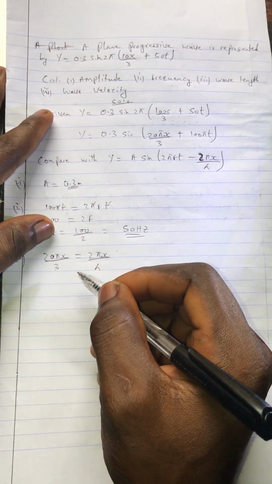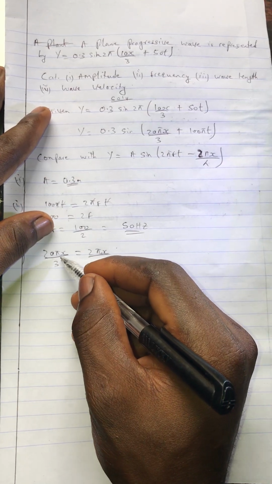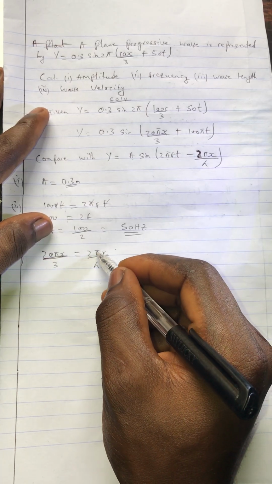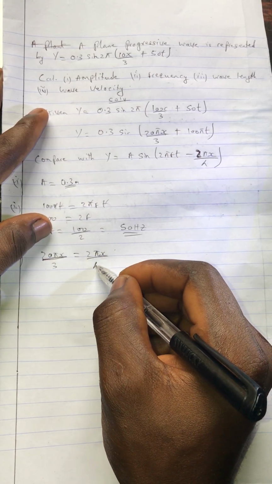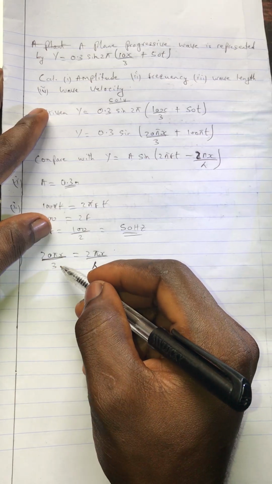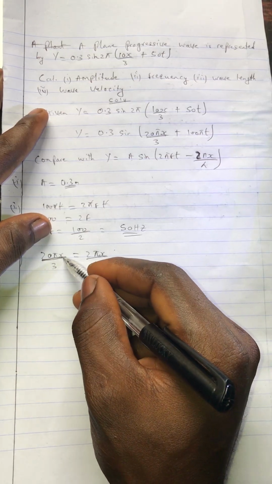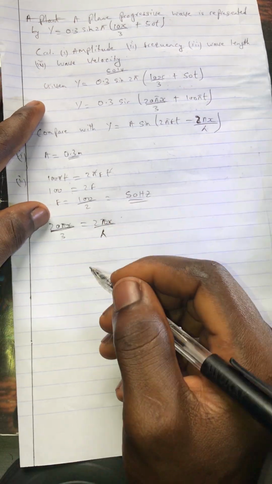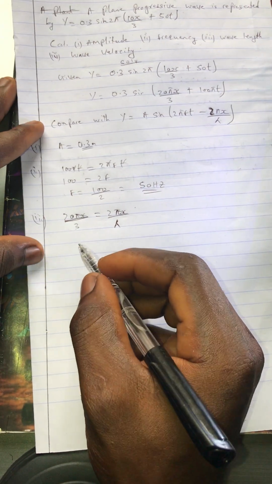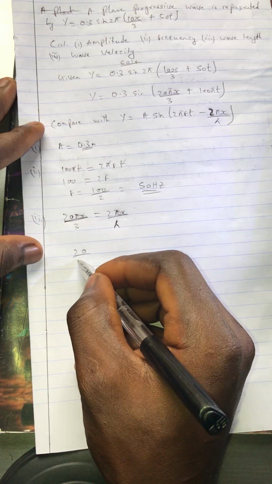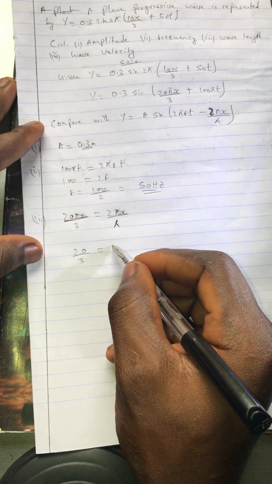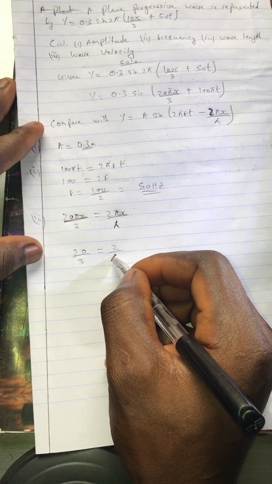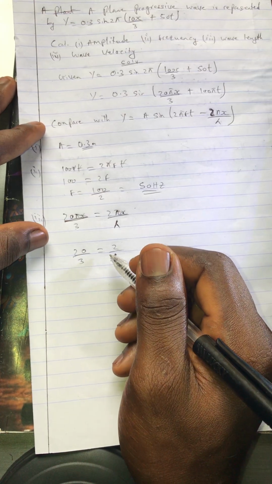Now, what do we have here? We have 20π x over 3 and 2π x over lambda. So you have something common. You have πx here, you have πx here. They will cancel each other. What are we left with? We are left with 20 over 3 is equal to 2 over lambda, which is our wavelength.